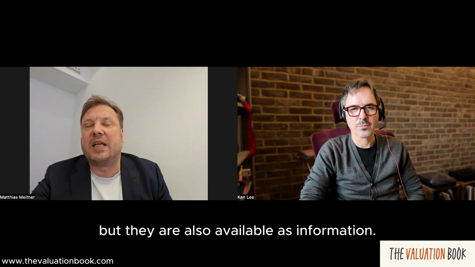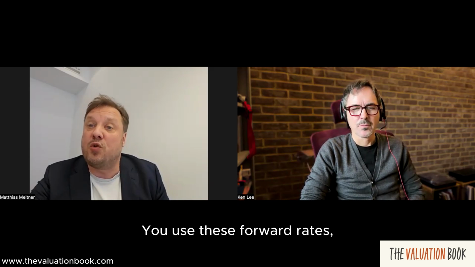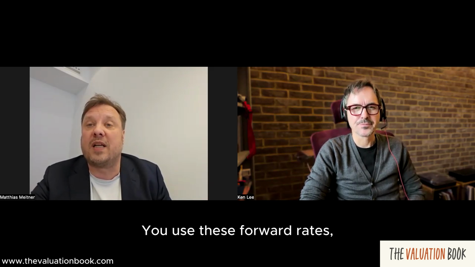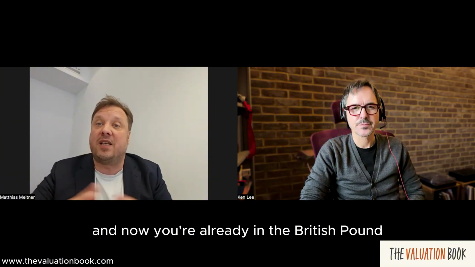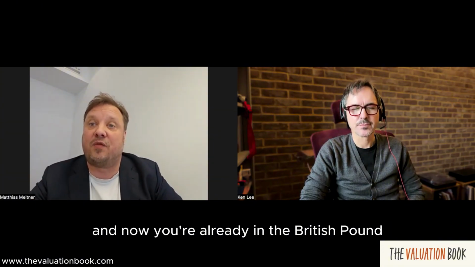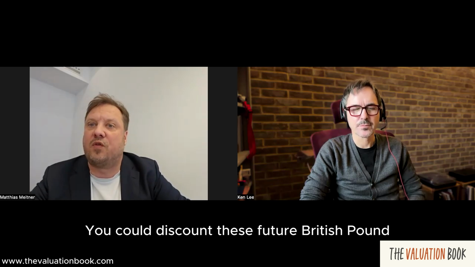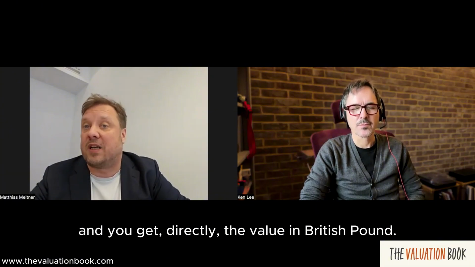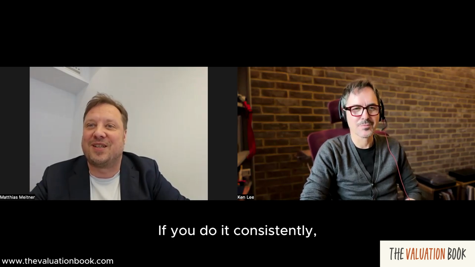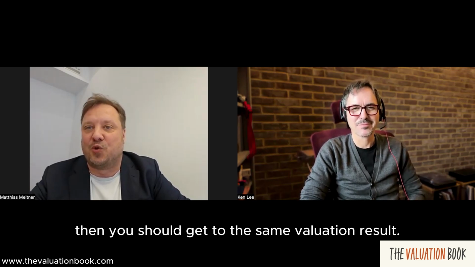But they are also available as information. You use these forward rates, you translate the cash flows into British pounds, and now you're already in the British pound framework. You can discount these future British pound denominated cash flows with a British pound discount rate, and you get directly the value in British pounds. If you do it consistently, then you should get to the same valuation result.